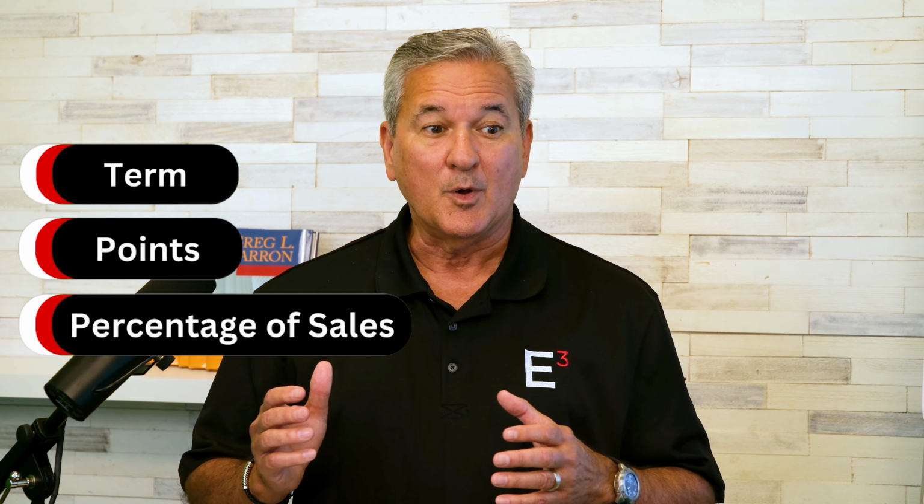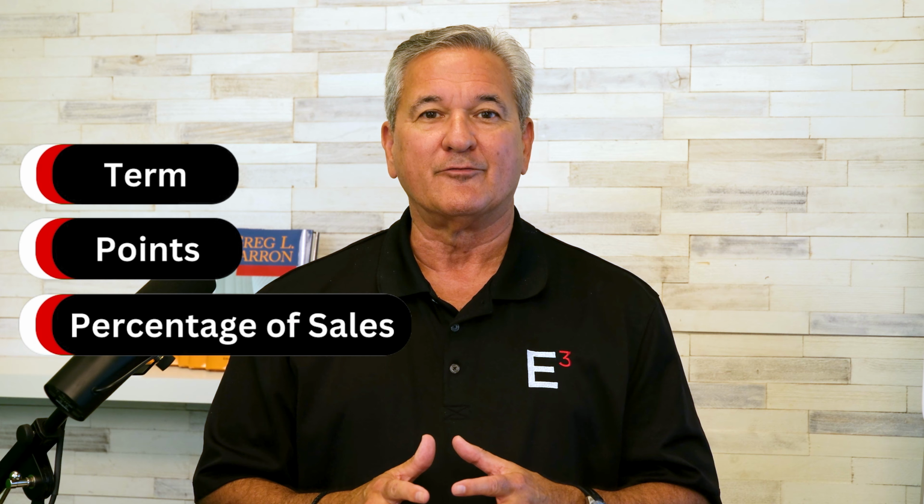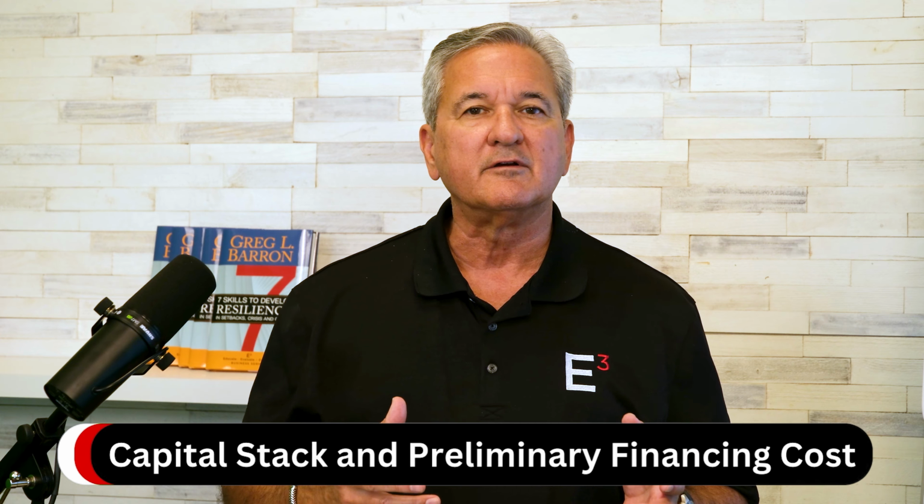Now, this next step can be done prior to the previous steps, but it's important that you have a good idea moving forward of your financing and carrying cost. Those costs are a commitment letter from a bank or even a phone call if you've got a great relationship with a couple of banks to try to get in the ballpark of just what your construction loan is going to be. They'll give you a term, they'll give you points, and they'll give you a general idea of what percentage of sales they'll require to buy down the loan every month as you start selling. So this step I call capital stack and preliminary financing cost.